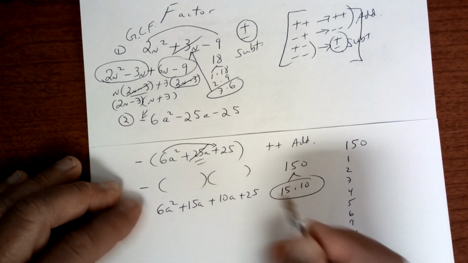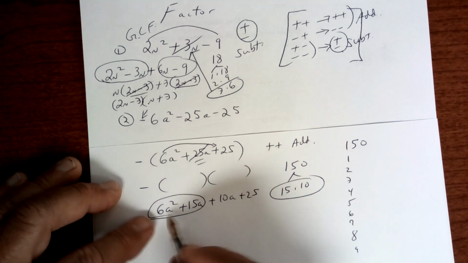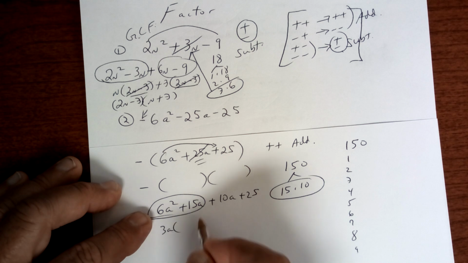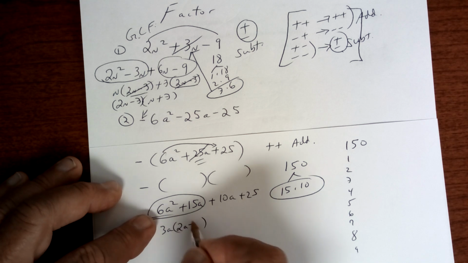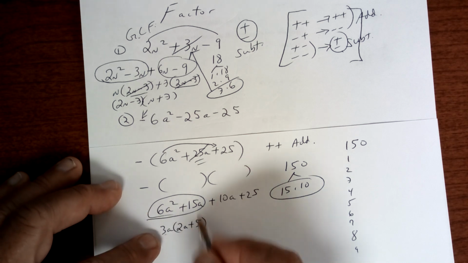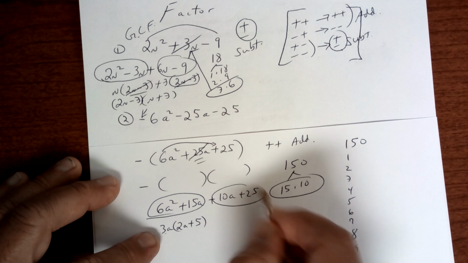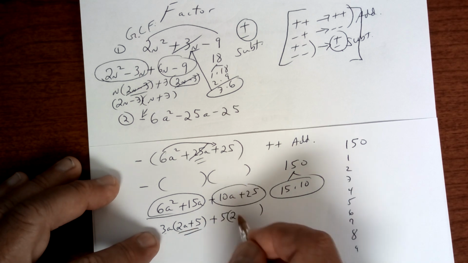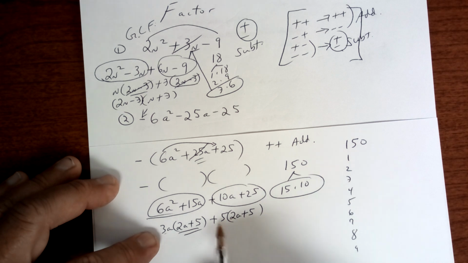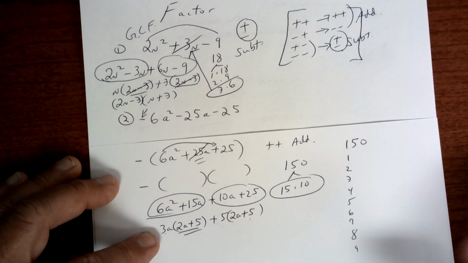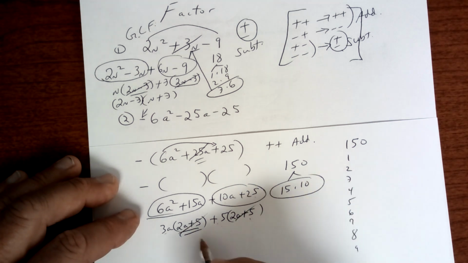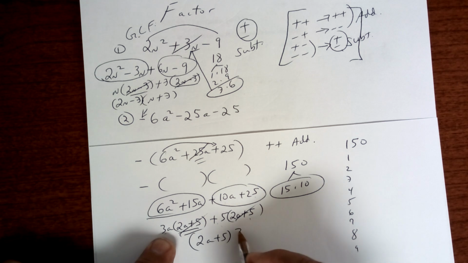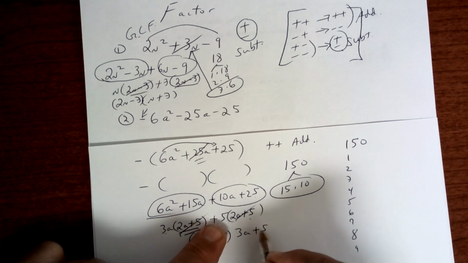Once you do that, you're going to factor out a 3 and an a. So that's going to be 2a plus 5, I think it is. 5 times 3. This one you're going to take out a 5, and you should be left with the same thing. So I'm just going to write it, but check it. 5 times 2 is 10, 5 times 5 is 25. This is the same, so I'm going to take that out, and I'm left with 3a plus 5. And that's how you do it.